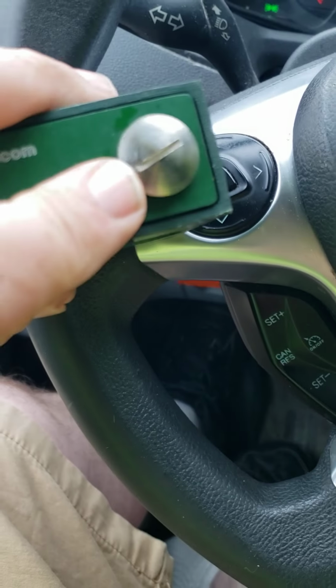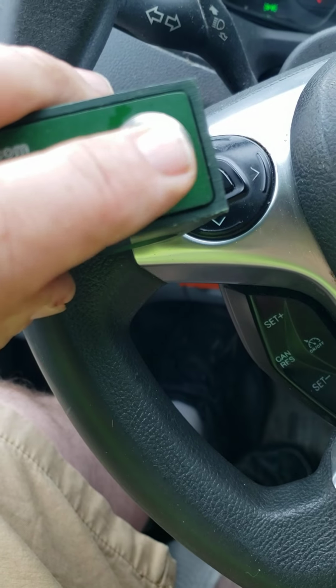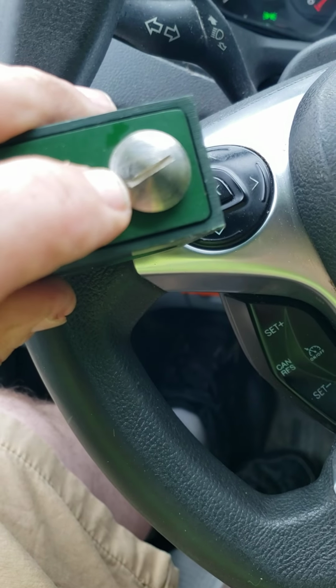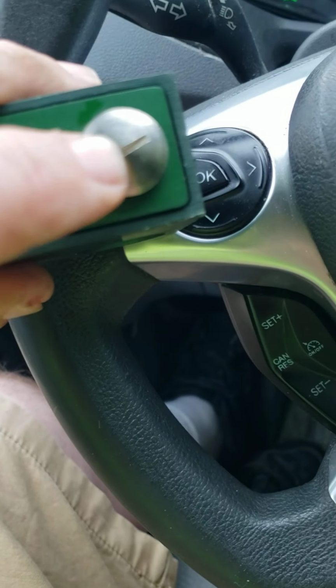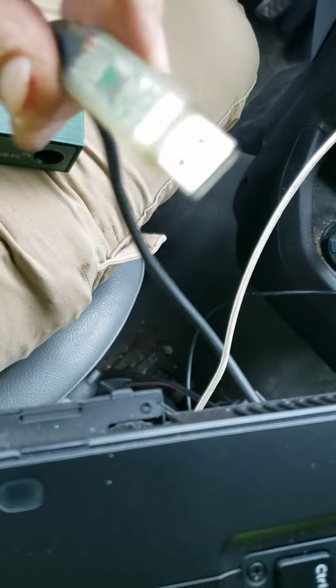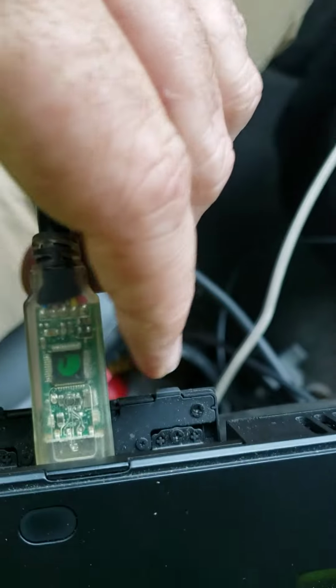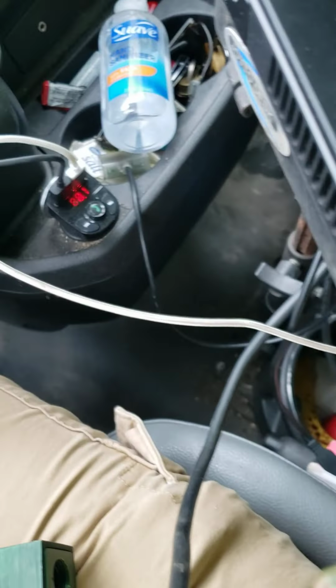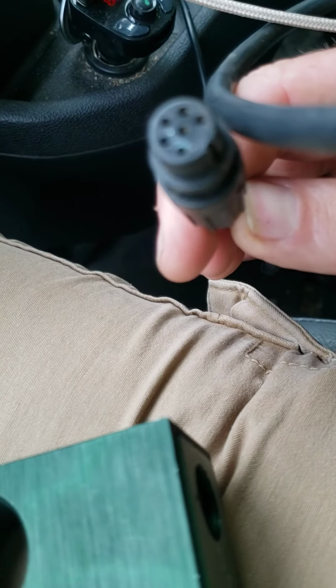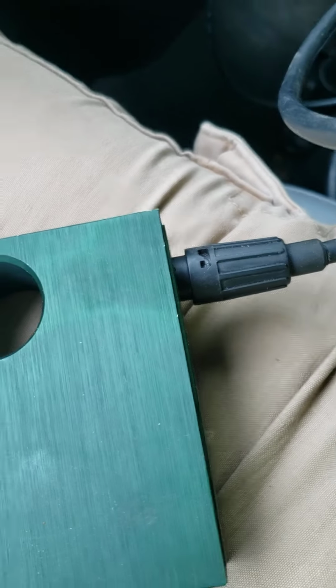The program interface plugs in right here. I'll remove that. I usually use a coin or something, or you can keep a flat screwdriver up here, but I'm gonna go ahead and do that. Then I'll continue the video. And it is a USB interface there. And this cable can't be plugged in the wrong way. It's got a little notch which goes to the top, just like that.